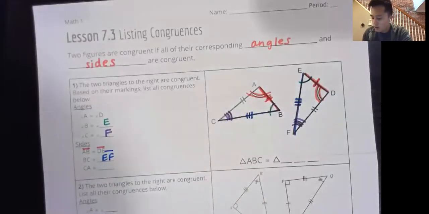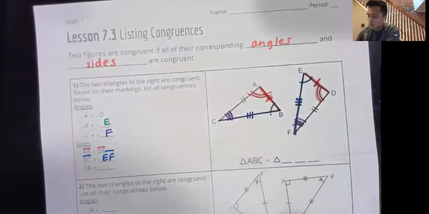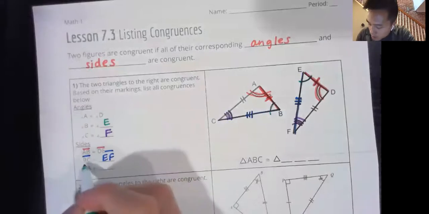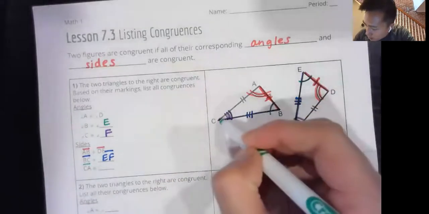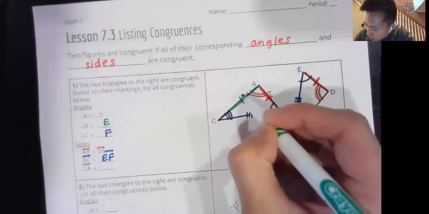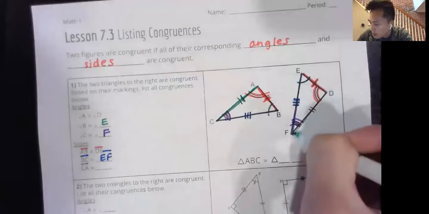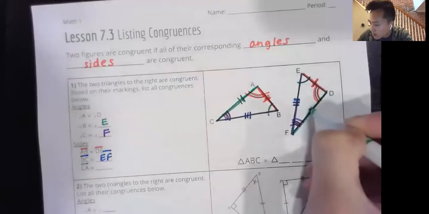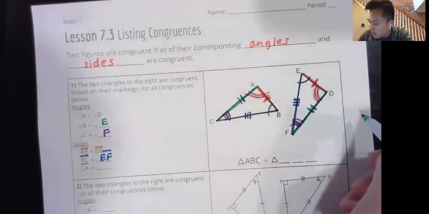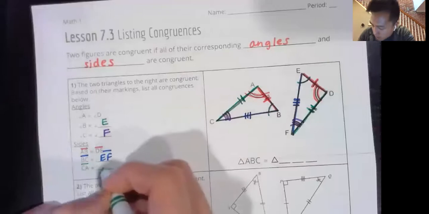And then I can do the same thing for side CA. Side CA, that's here. And it has two lines through it like that. So then that matches up with this side here that also has two lines through it, like this. And so CA is congruent to FD.